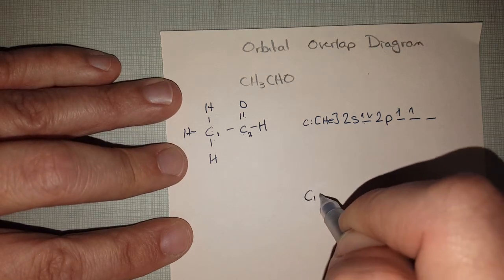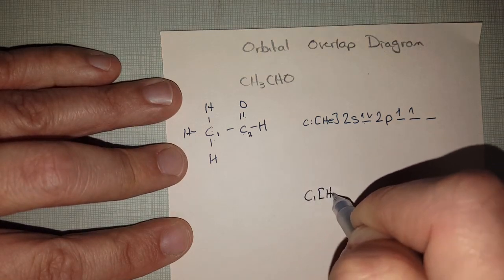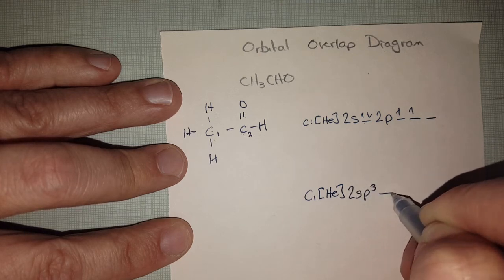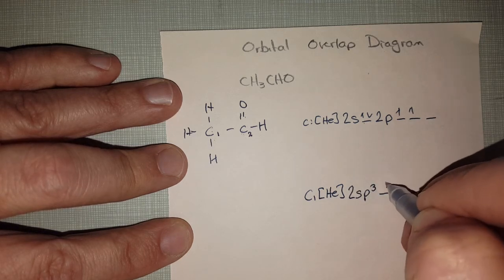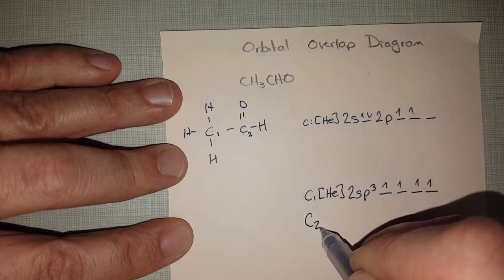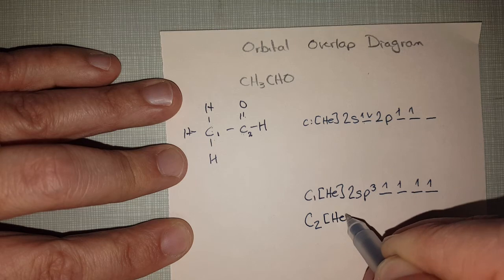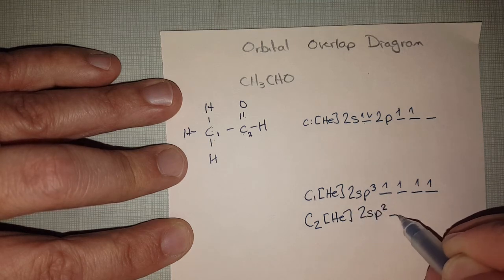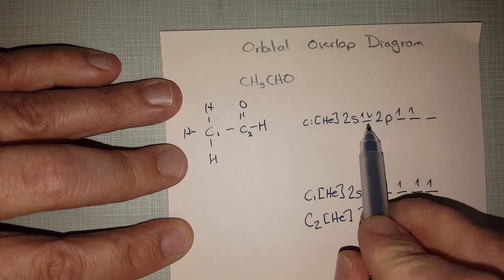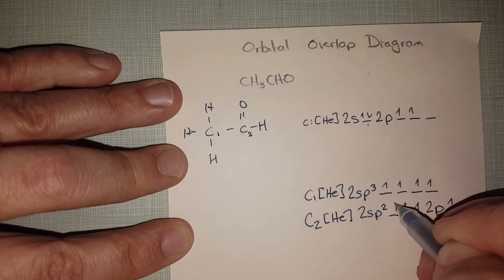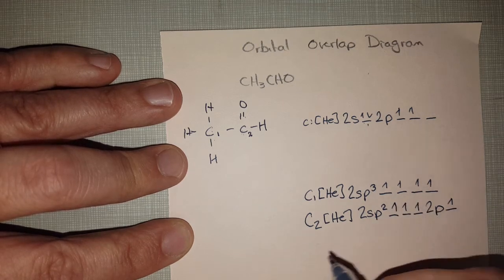So therefore, my carbon 1 will hybridize to form an sp3, and it will have 4 orbitals, each with 1 electron, all of equivalent energy. And my second carbon will form an sp2 orbital. It's a hybrid of 1 of the s, 2 of the p's, and 1 of the p's will not be included in the hybridization. Okay.